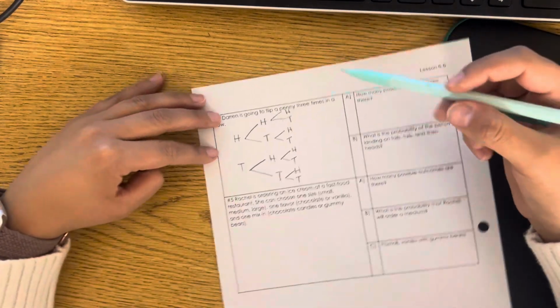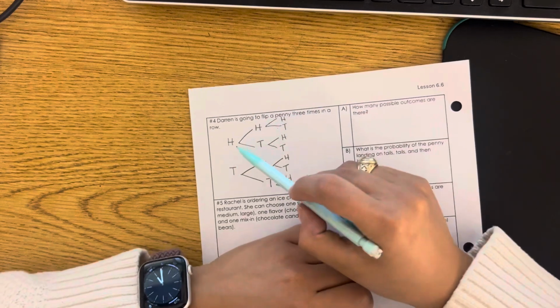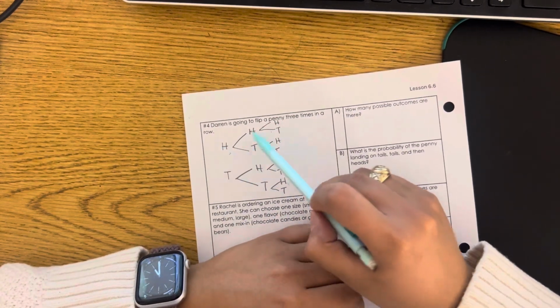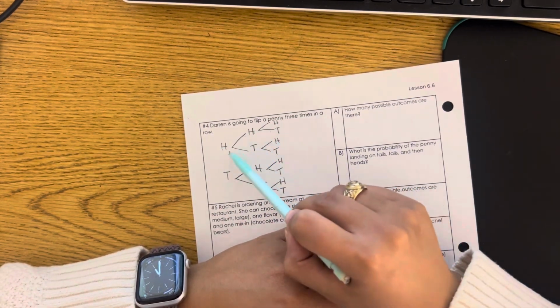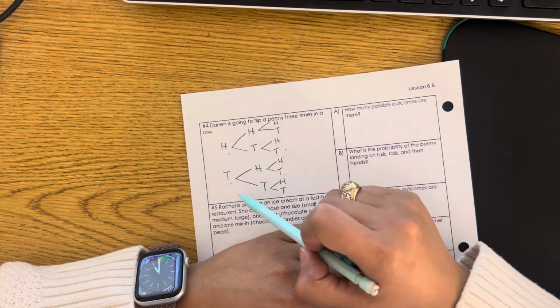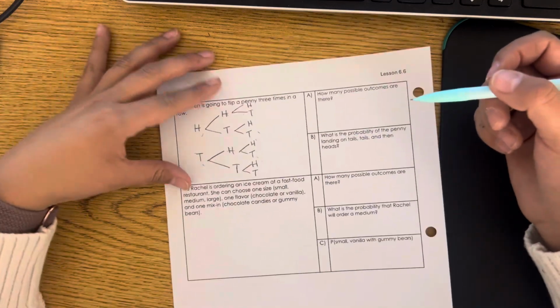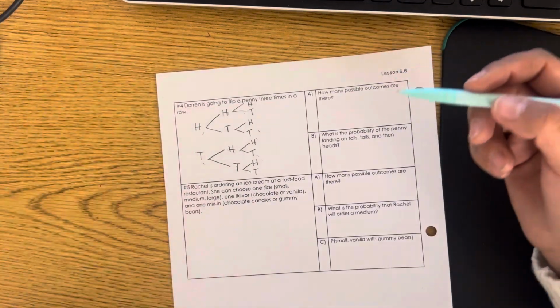Now, think about what this says. In 3 flips, he can have 3 heads. He can have heads, heads, tails; heads, tails, heads; heads, tails, tails; tails, heads, heads; tails, heads, tails; tails, tails, heads; or tails, tails, tails. So that's how you can determine what kinds of flips he had in those 3 times.